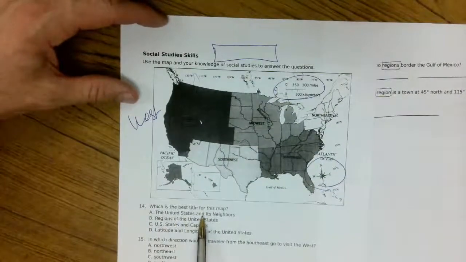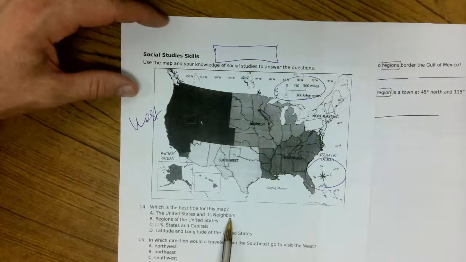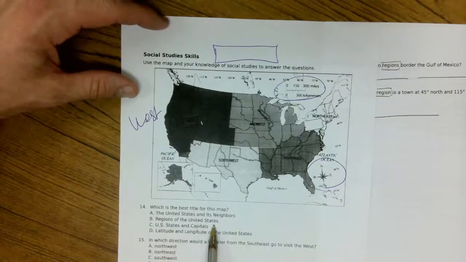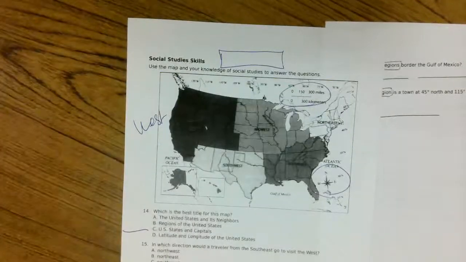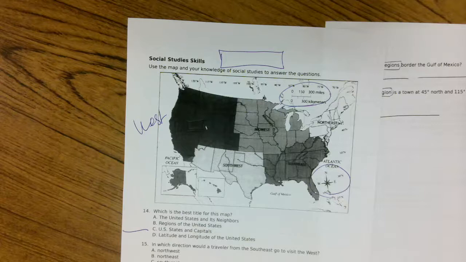The United States and its neighbors. Regions of the United States. The United States and capitals. Longitude and latitude of the United States. All right. So, what is the map showing you? That would give you your title.